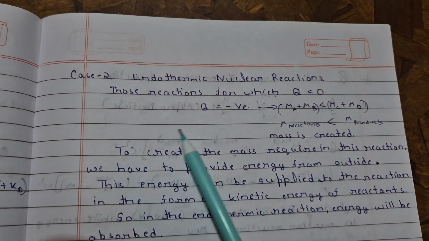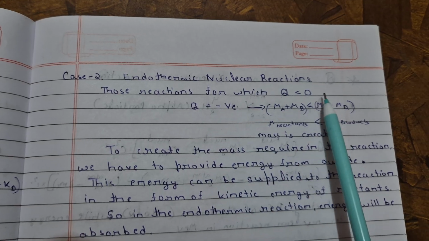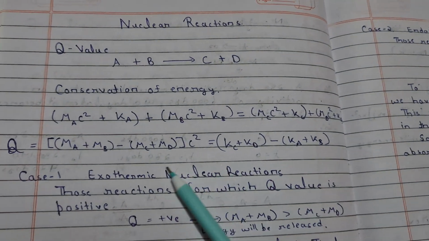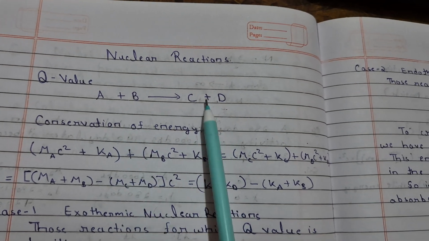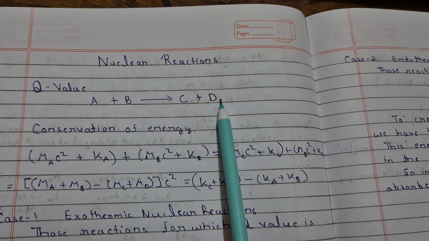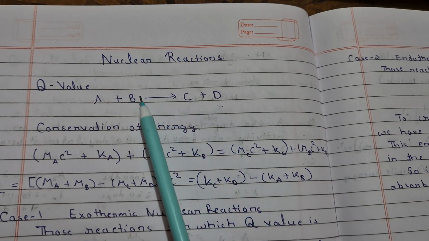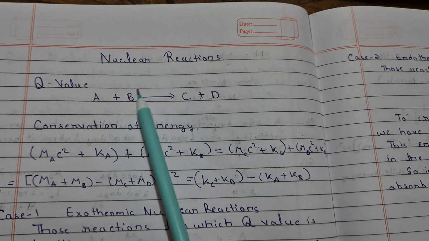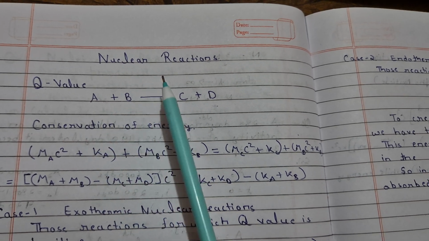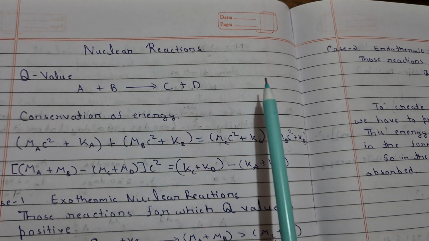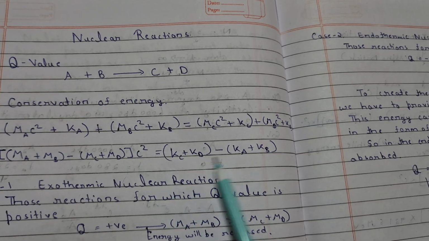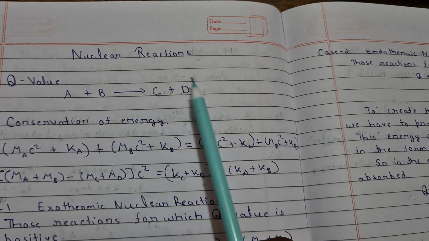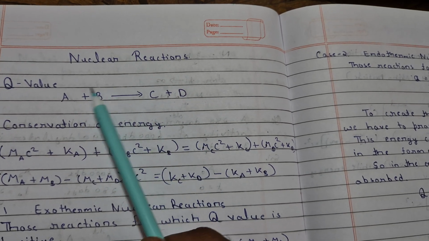Okay. Now the second case is endothermic nuclear reactions. Here Q must be negative, or less than 0. Q will be negative only when this is less than this, meaning the mass of reactants is less than the mass of products, meaning some mass is created after going from A plus B to C plus D. That mass is created because some energy is consumed here, meaning some energy is added to the reactants, and that energy converts into mass. Here you can see that the kinetic energy of the products must be less than that of the reactants. So kinetic energy will be reduced, meaning the energy given to it converts into mass.